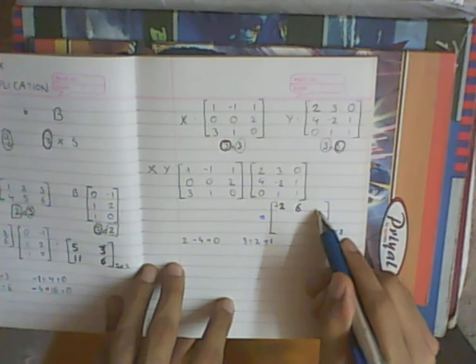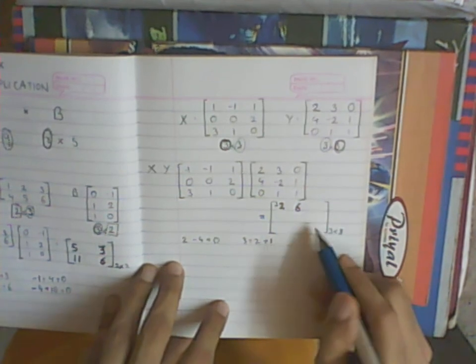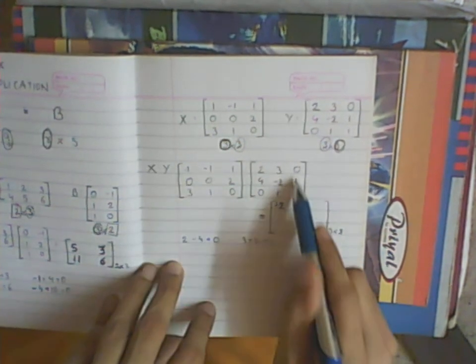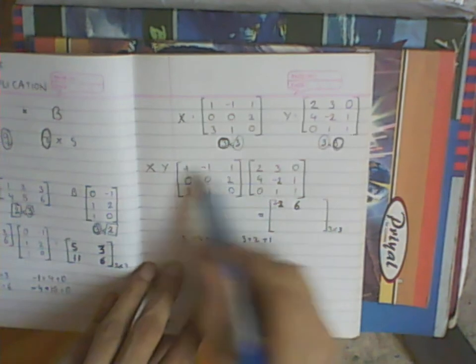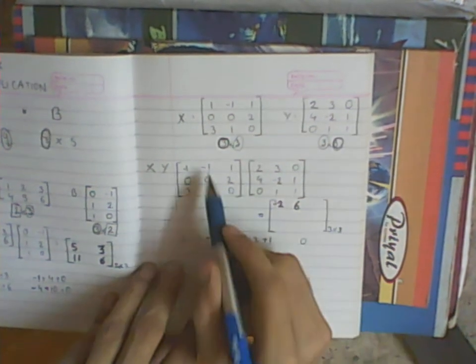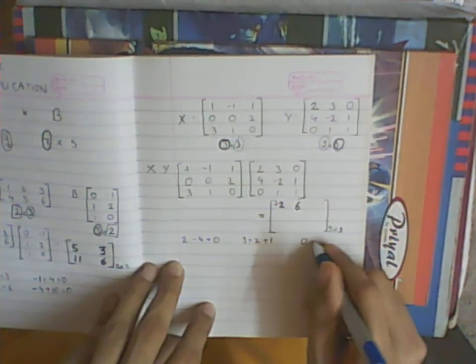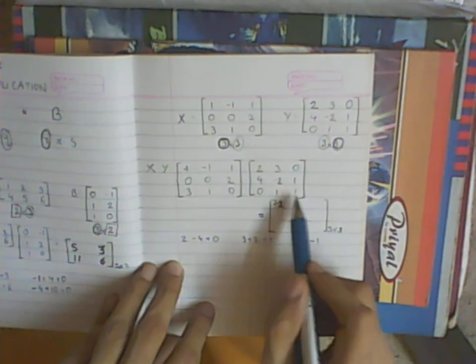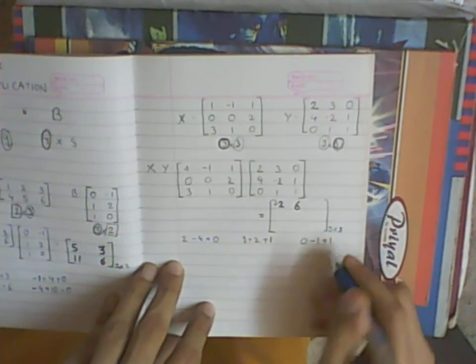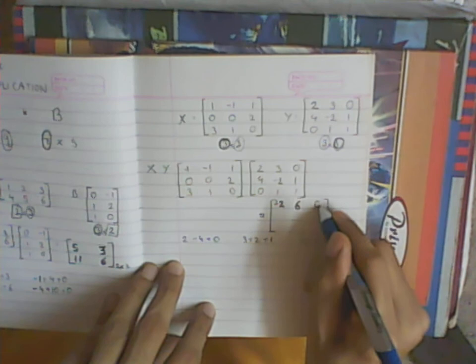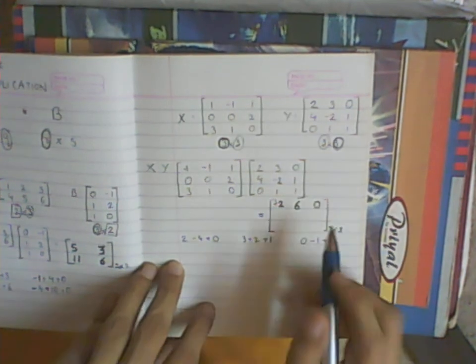For this entry, I need the first row and the third column. So first row from here and the third column from here. If I were to multiply 1 with 0, I would get a 0. -1 times 1 is -1. 1 times 1 is just 1. And if I were to take the sum, this is 0. So this entry is 0.